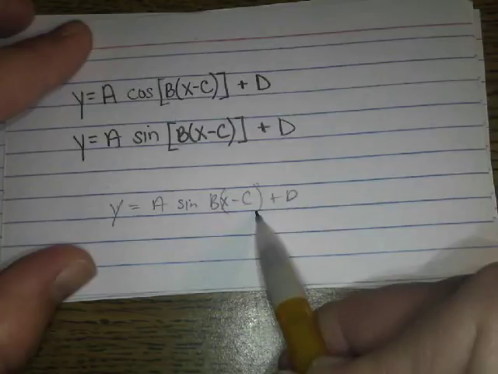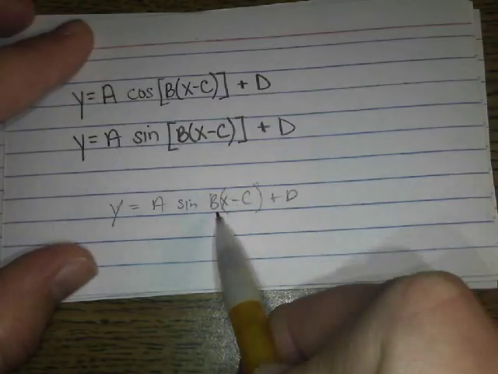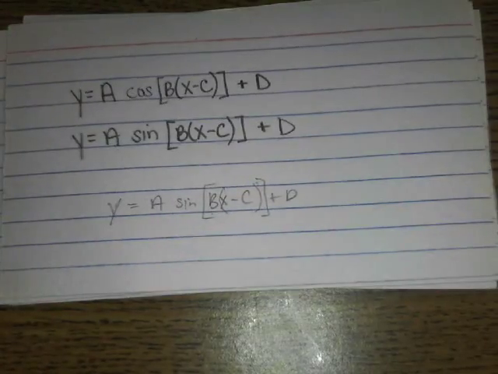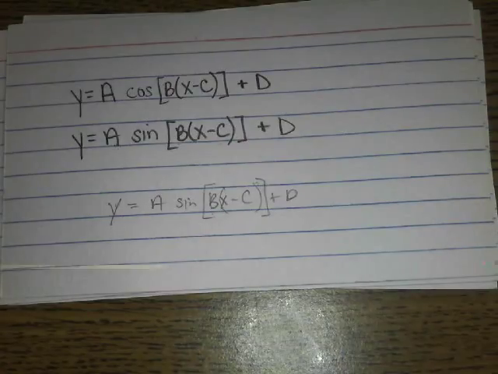So let me give you an example of why this matters. If someone gives you y equals 4 sine of 8x minus 2 plus 7, and someone asks you to identify the amplitude, what is it? 4. The midline, 7. And the phase shift. This is not the phase shift, okay? The phase shift is the C value, but after that B has been factored out. So, I probably should have done that, so let me switch it actually. I mean, it's an easier one.